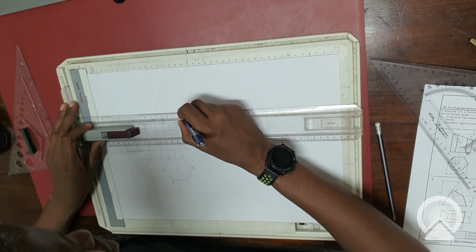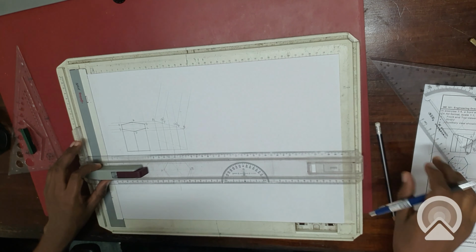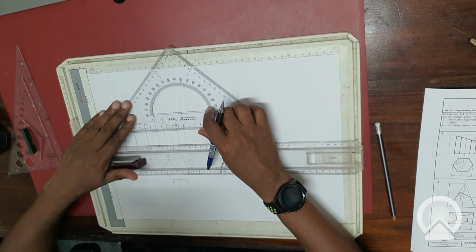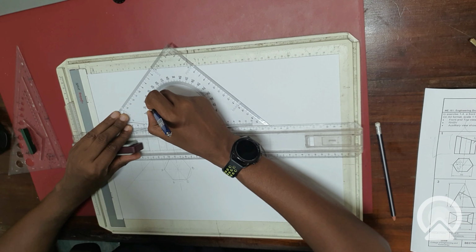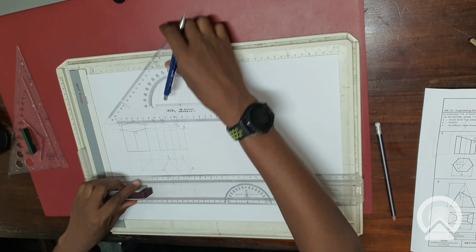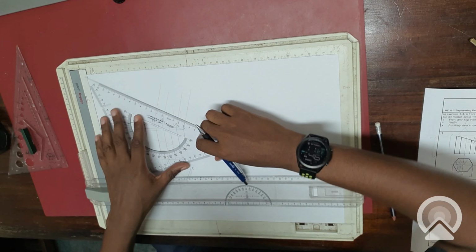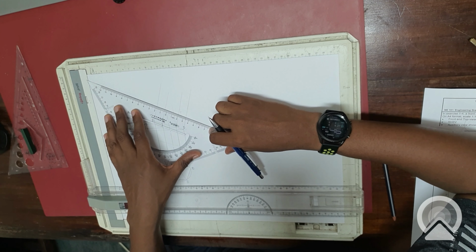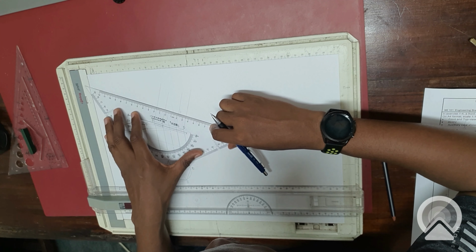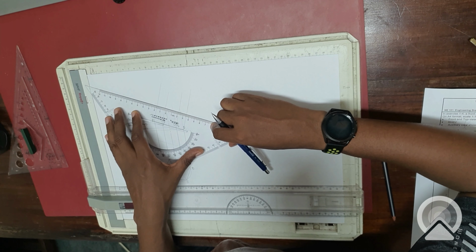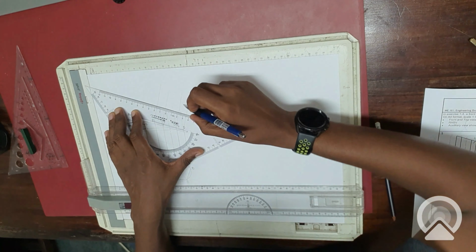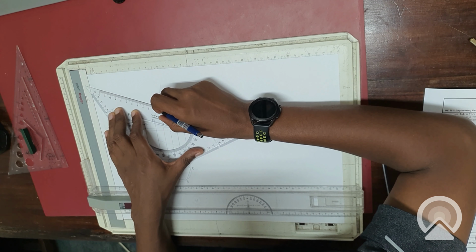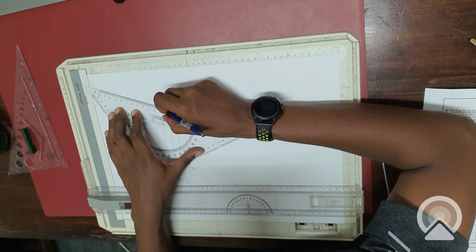So from this point again, a 20 degrees line. So this is my 20 degree line passing that point, and I have to draw a parallel line. So this one passing these 2 points, and I'm going to draw a center line. So these are center lines.